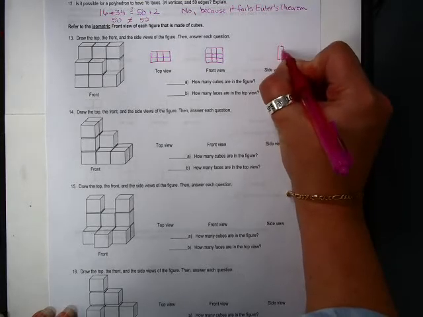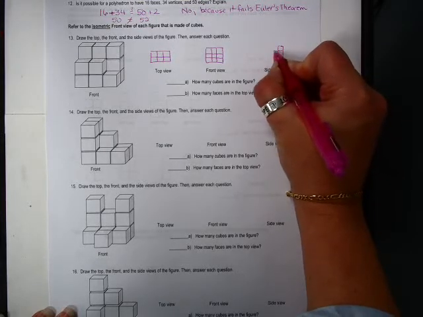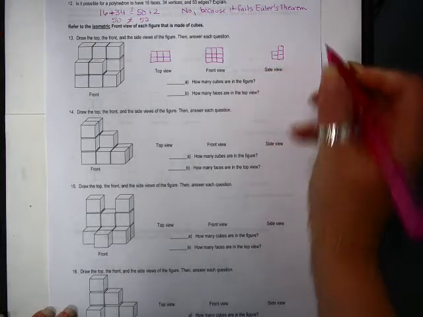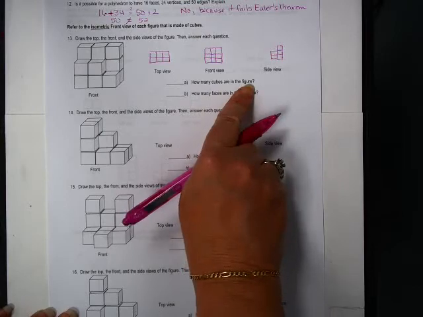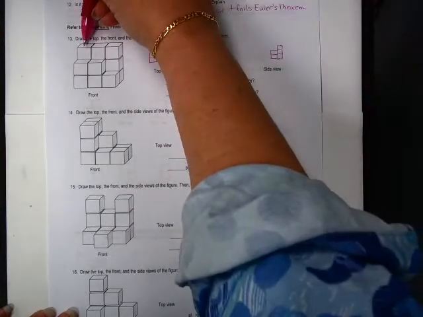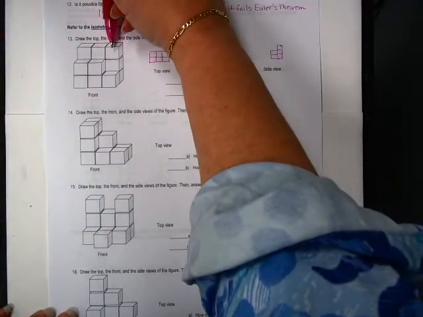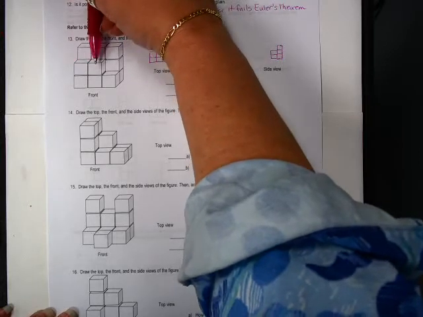Okay, now if we look at it over here on the side, it's going to have 3 stacked and then only 2 stacked. So I'm going to draw 3 stacked and then 2 stacked. So that's the side view.